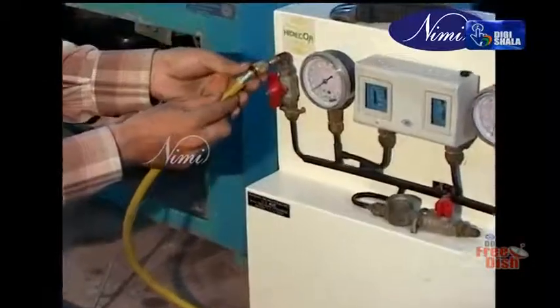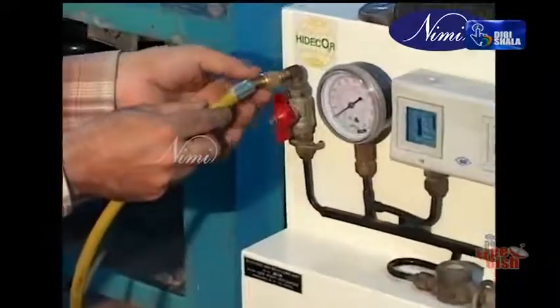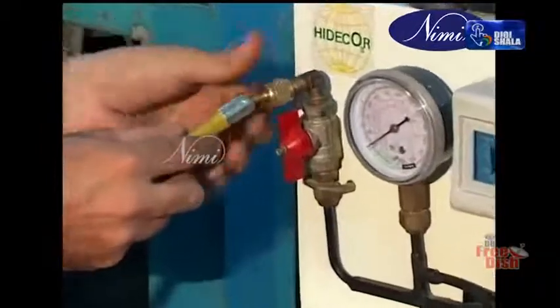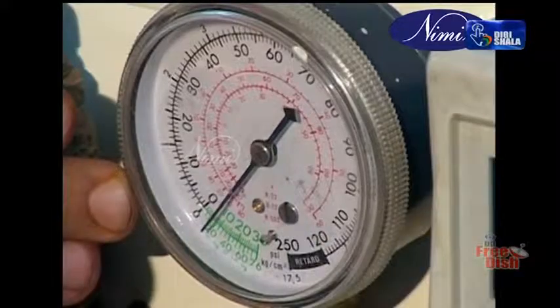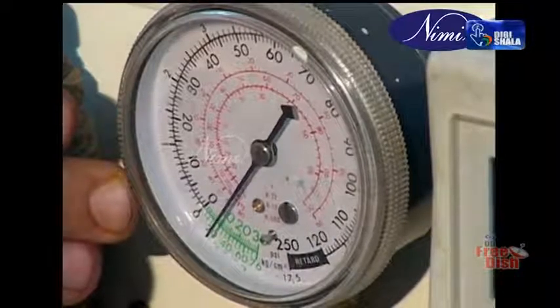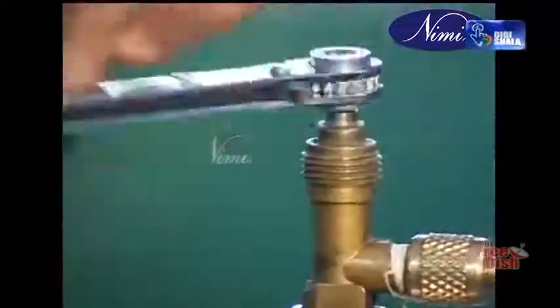First, evacuate the recovery machine. Second, evacuate the recovery cylinder.